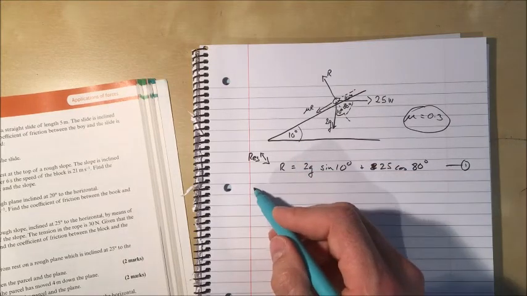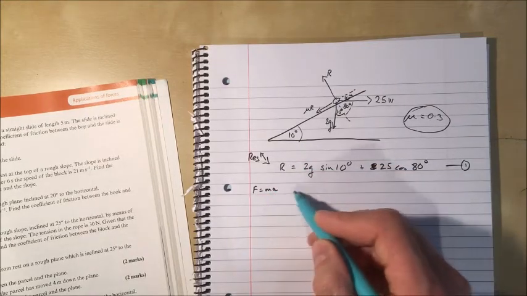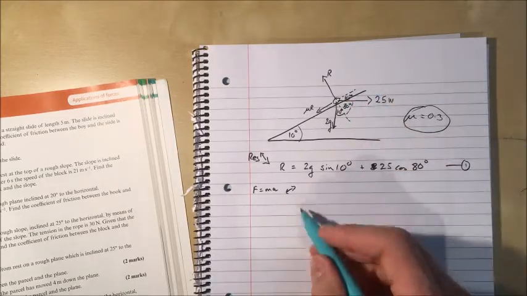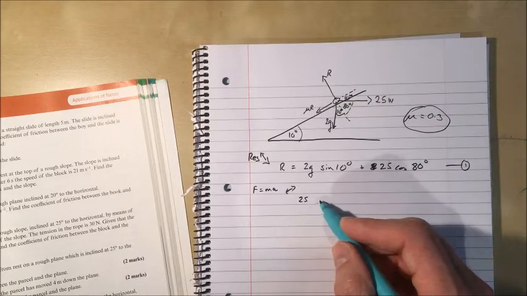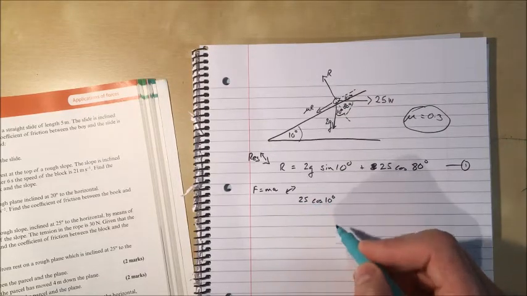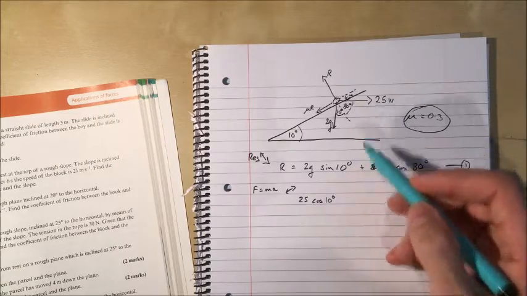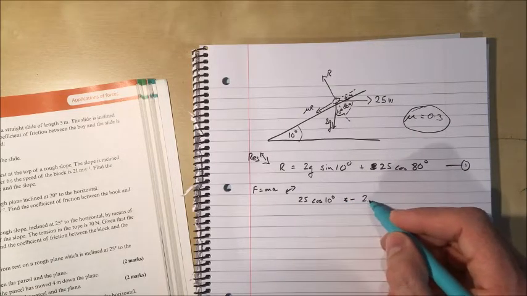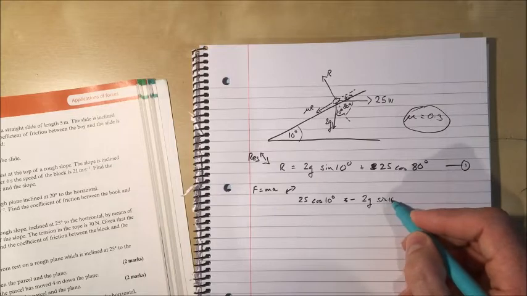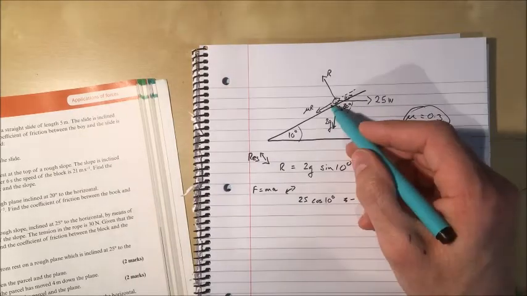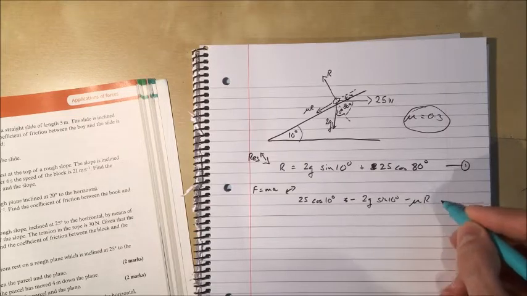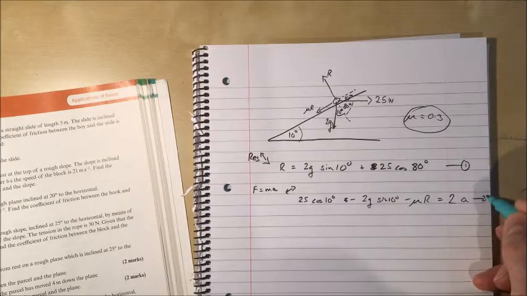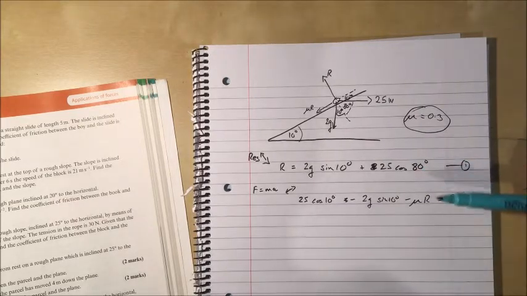Up and down the plane, we know we are accelerating, so we're going to apply F equals ma. And we're going this way. This force here provides an up the plane component of 25 cos 10, or if you prefer 25 sine 80. Down the plane I have, take away 2g sine 10 degrees from this force here. And we've got a mu R going down the plane as well. That equals the mass, which is 2 kilograms, times the acceleration, which is a. There's equation number 2.